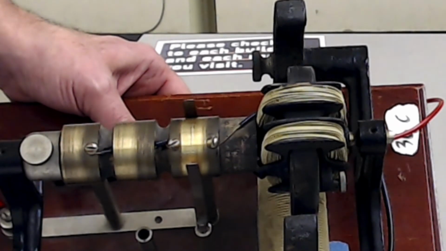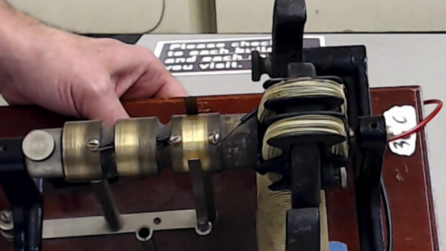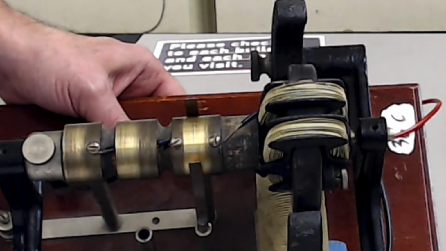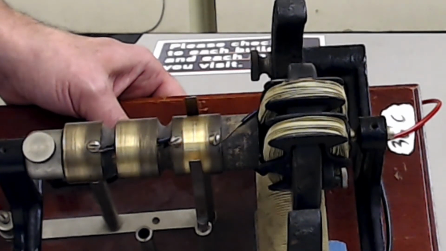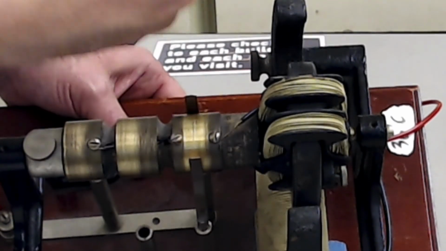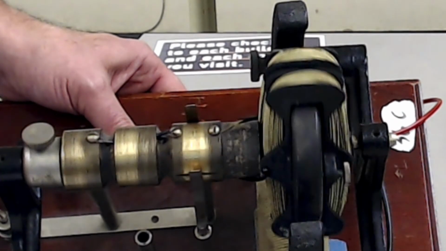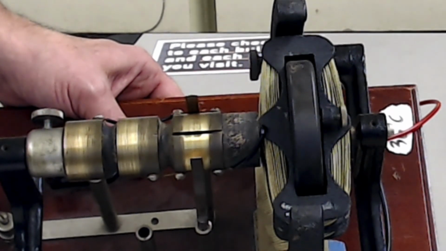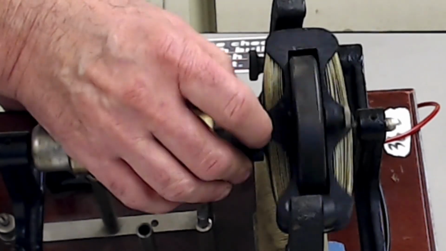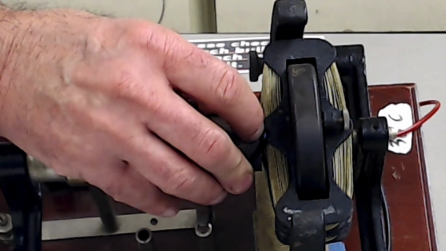Notice that in this orientation, the normal to the loop is parallel to the magnetic field. All right? The normal to the loop, this is a loop of wire, the normal's that way. So there's no torque in that orientation. The torque is maximum here because the normal to the loop of wire is straight up, coming towards us.